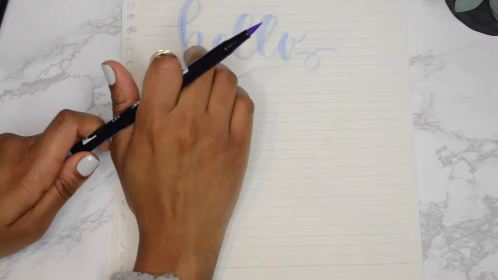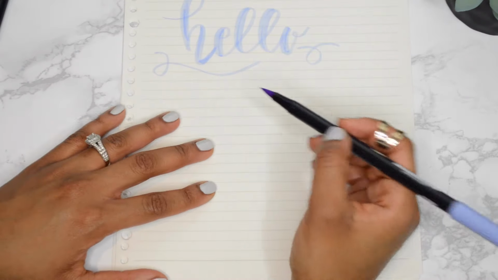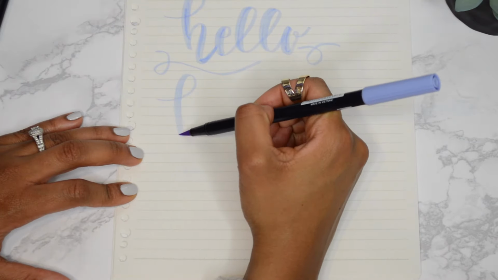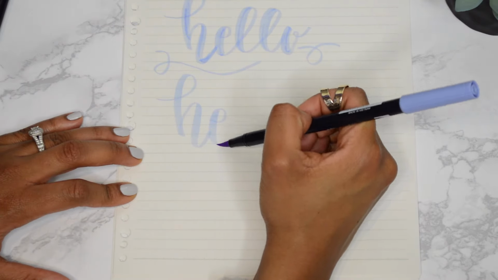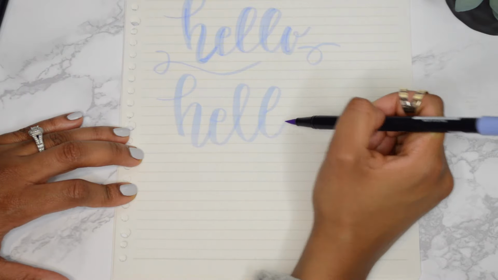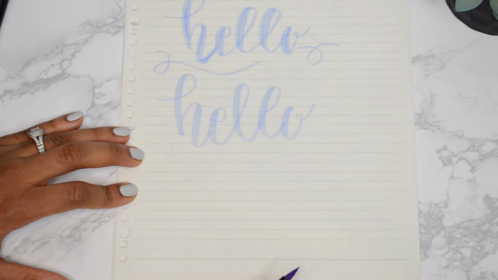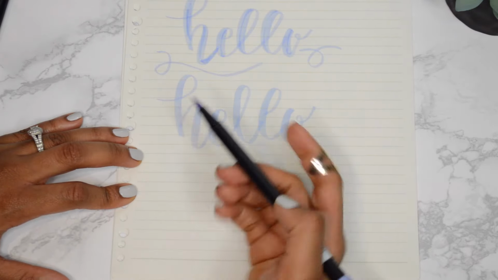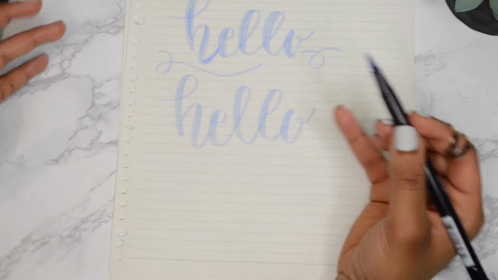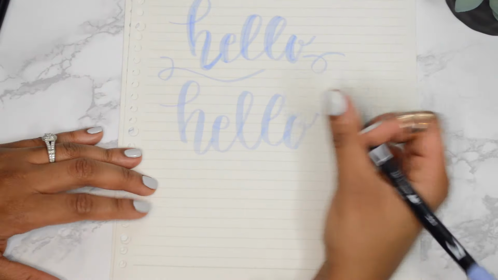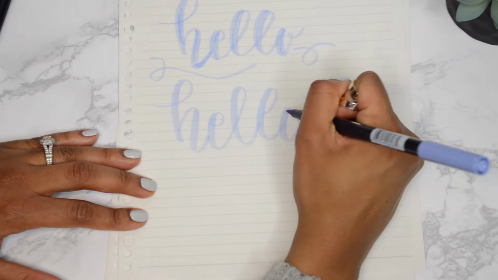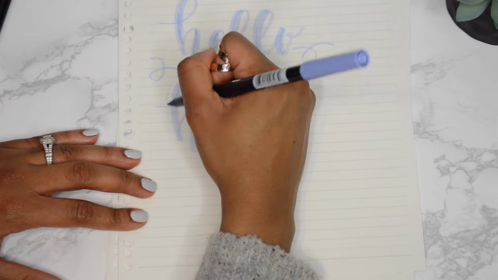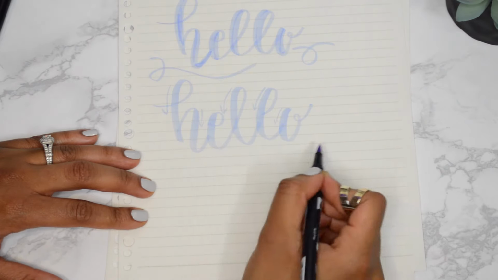So we're going to try that same thing again so you guys can see the up and down strokes. There we go. Again, thick here, thin there, because I'm going up. I know it sounds really repetitive, but that's basically how it works. I don't want to overcomplicate this. Just as you're going down, just ensure that your line is getting thicker. You cannot fail if you keep that in mind.